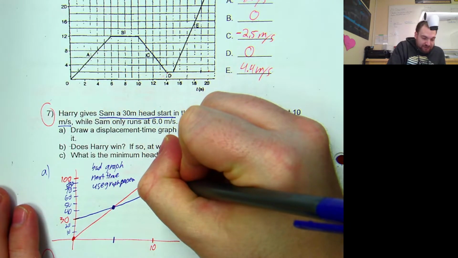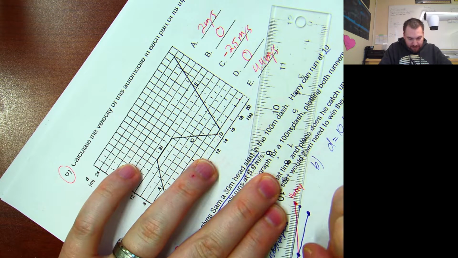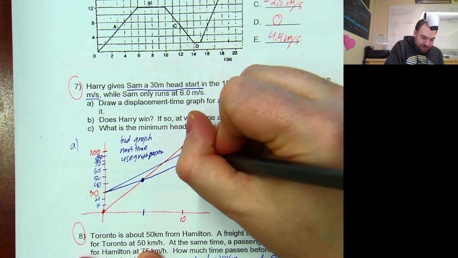So I actually screwed up my graph. You should have been here. That's where my mistake is. Bam. That is what the graph should have looked like. That's Sam.